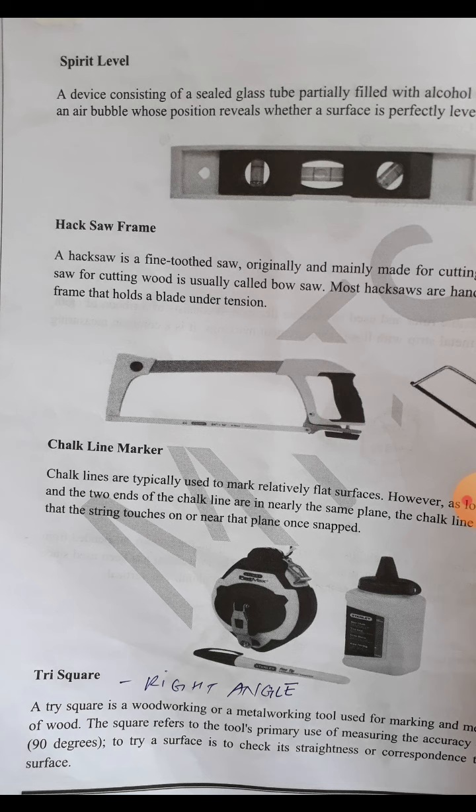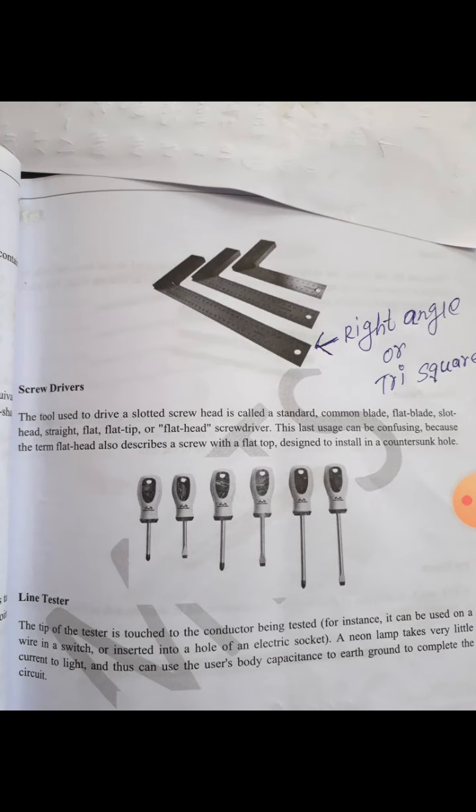First you mark with the chalk line and then put your device, equipment, cable tray, and trunking. So you can use the chalk line for marking purposes. And this right angle is used for marking your cable tray and trunking cutting. If you use the right angle, your marking comes out straight. That time you can use it for marking.